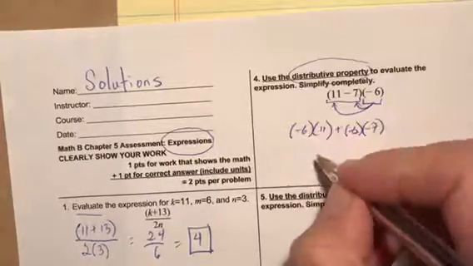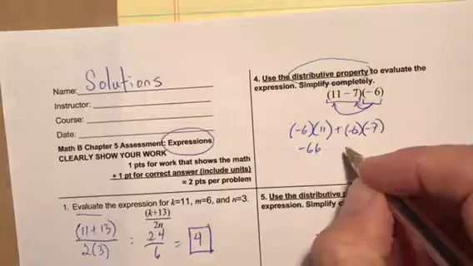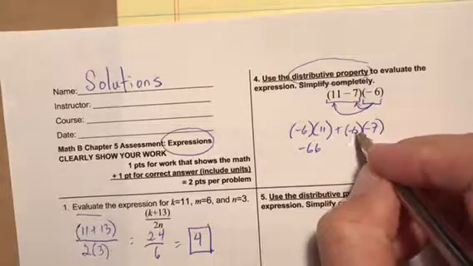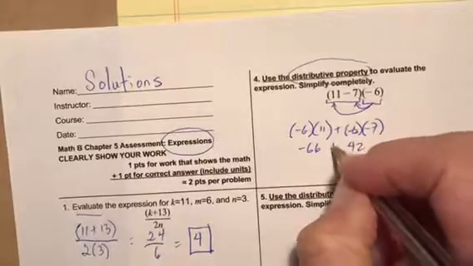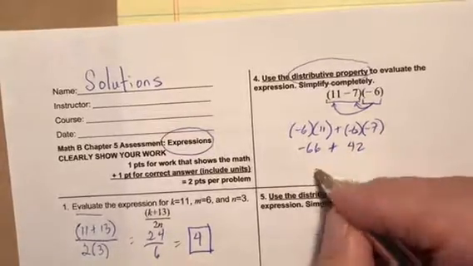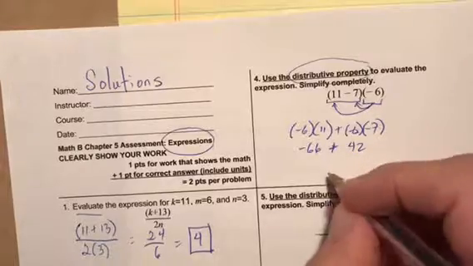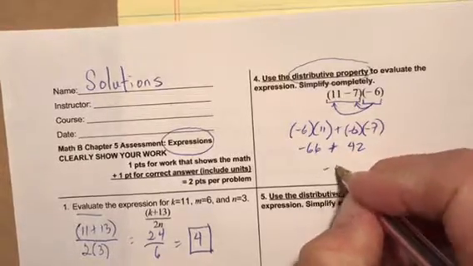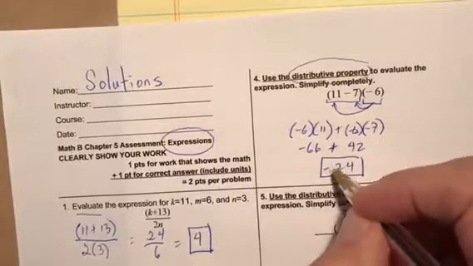Negative 6 times 11 is negative 66, and I'm going to combine that with negative 6 times negative 7, which is positive 42, and negative 66 plus 42 is going to be negative 24. Let me make sure I make that clear.